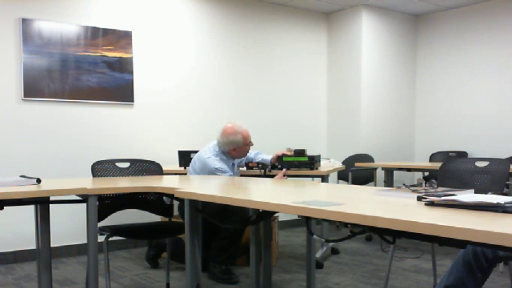Okay. Let me see. What else can we show you? This is the main tuning knob. This is your filter, and it's completely opened, and I can reduce it. See how it changed the sound? And I can switch it from one side to the other, to avoid interference.